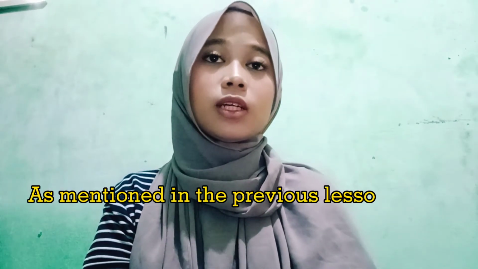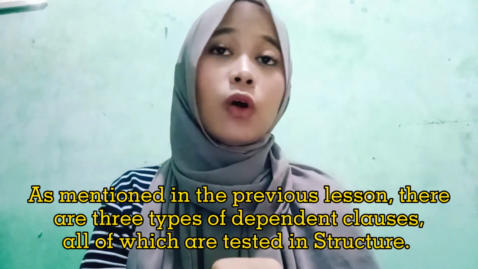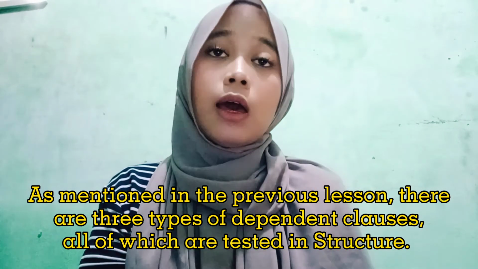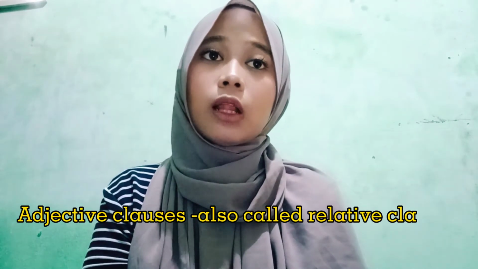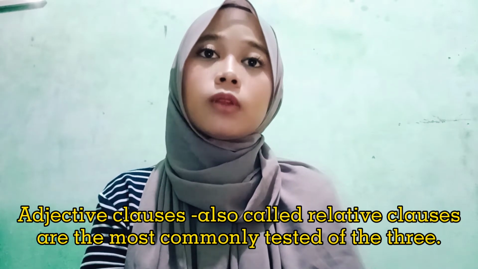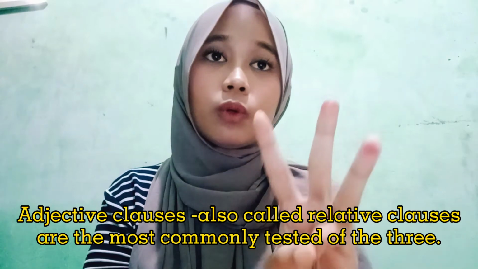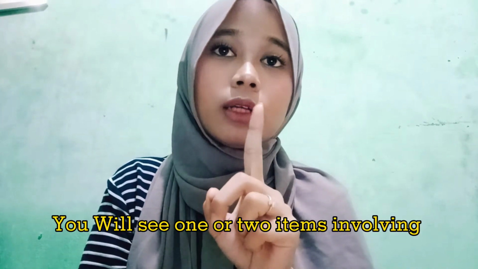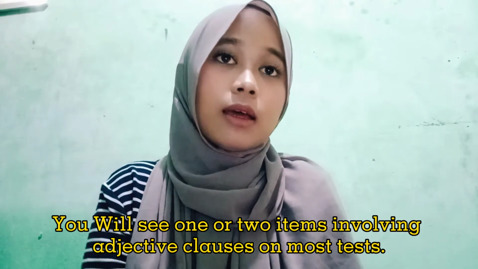Number 1. Incomplete adjective clauses. As mentioned in the previous lesson, there are 3 types of dependent clauses, all of which are tested in structure. Adjective clauses, also called relative clauses, are the most commonly tested of the 3. You will see 1 or 2 items involving adjective clauses on most tests.